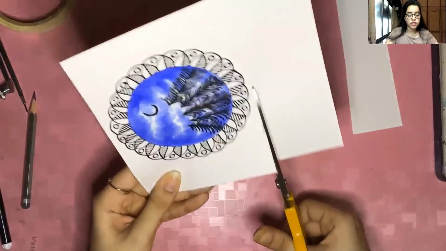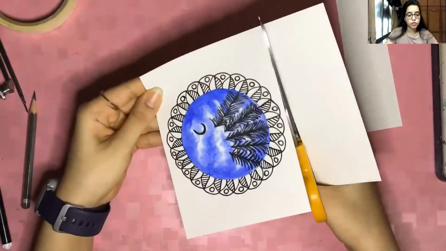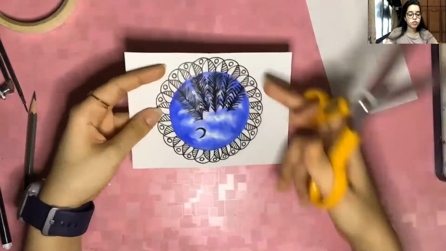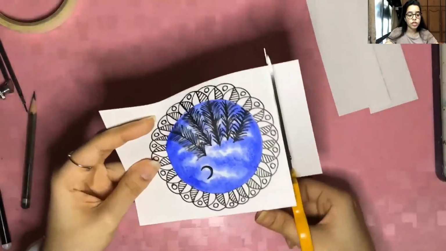The same on the lower side again. I'm going to cut it out in a way that I can use these two corners of the sheet.